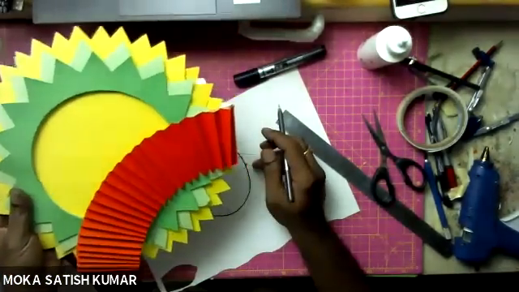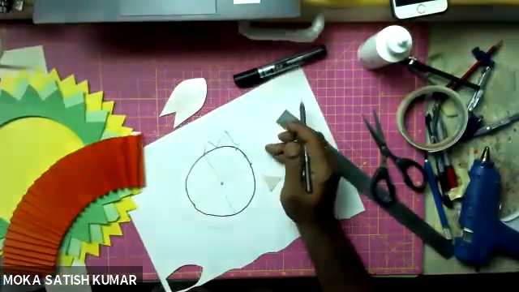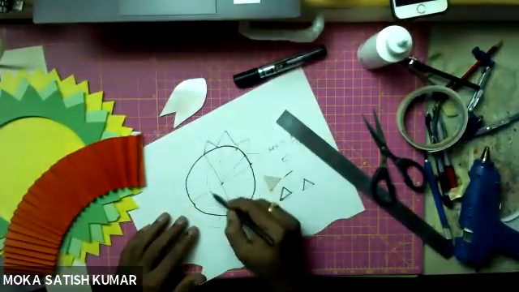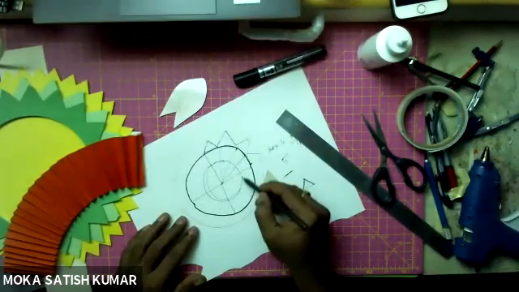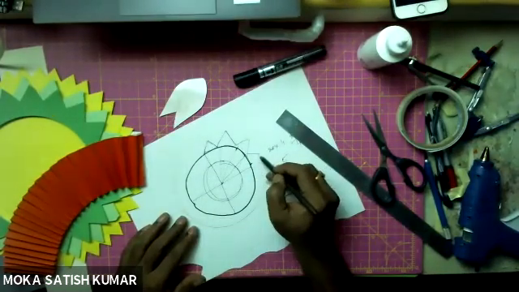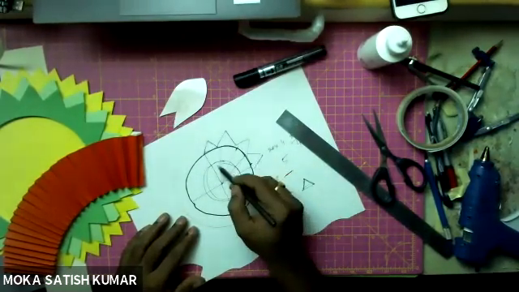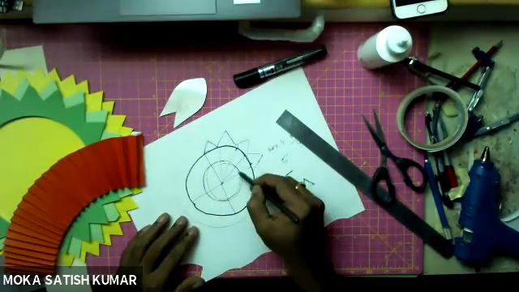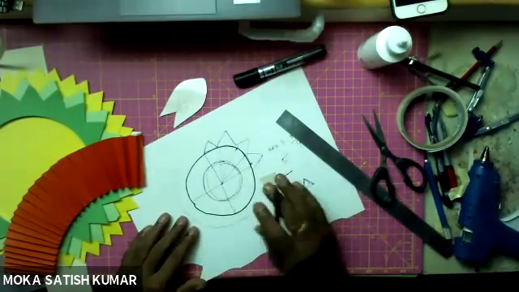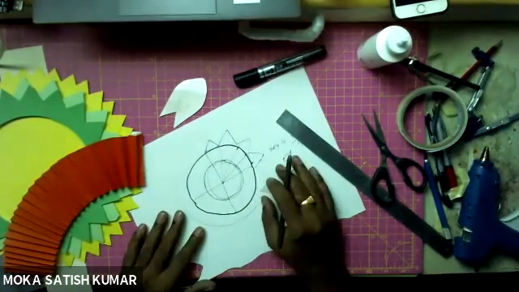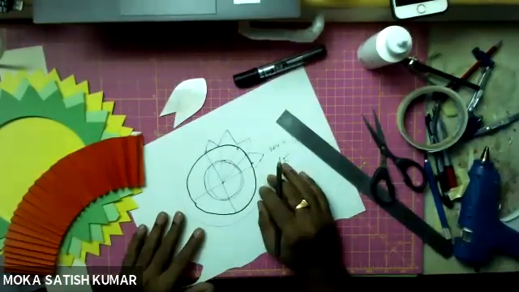If there is any inner circle, after completing the triangle cutting, you can make an inner cut also. This is the way to make this type of decorative pieces.